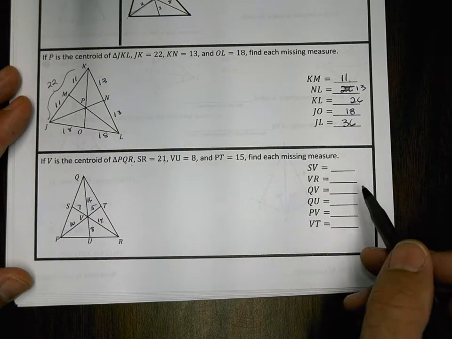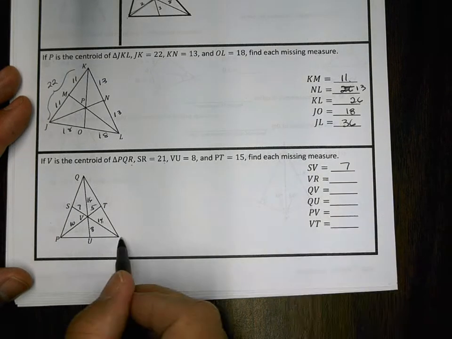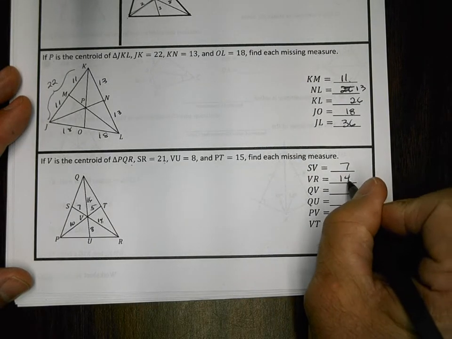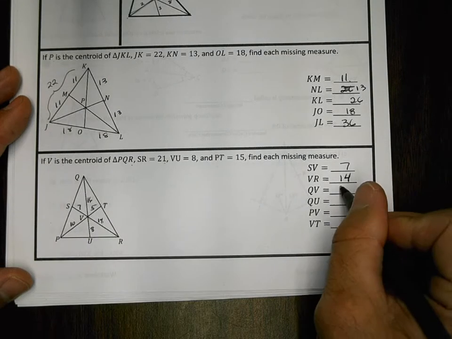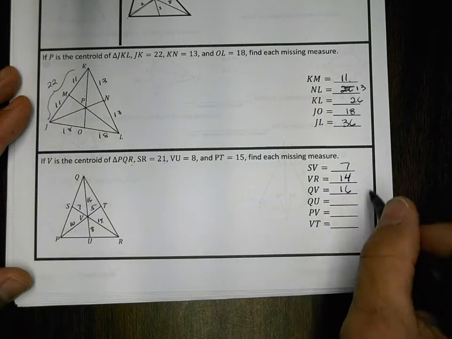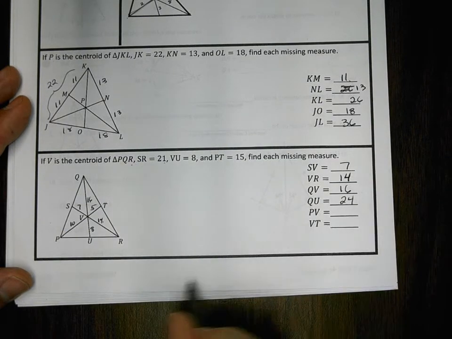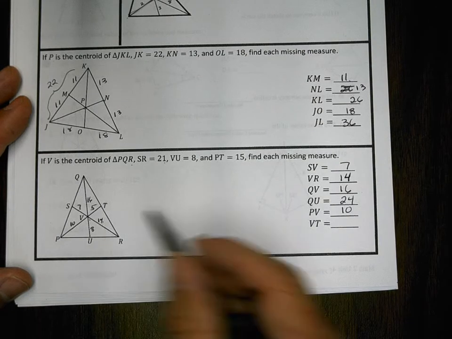All right, filling in our blanks. SV is 7, VR is 14, QV is 16, QU must be 24, PV is 10, and VT is 5.